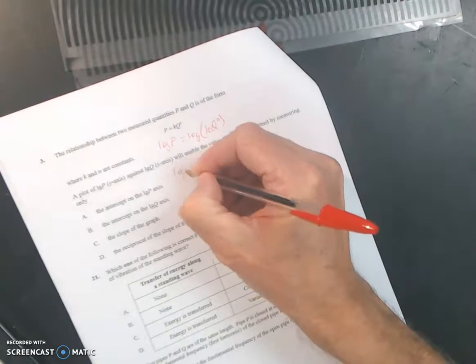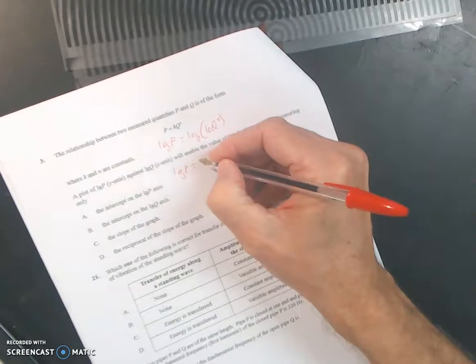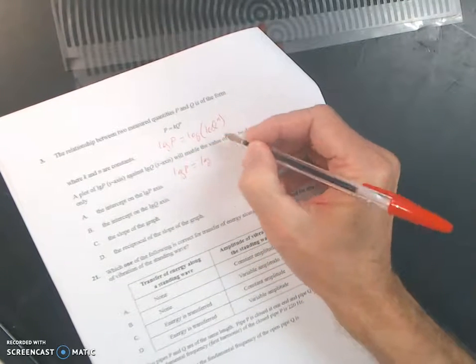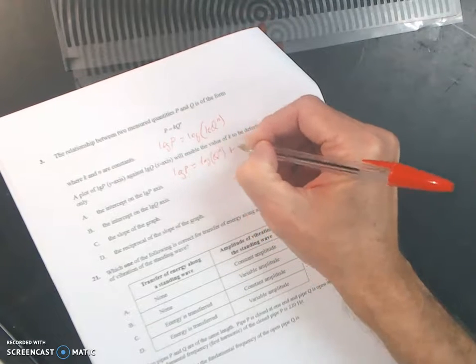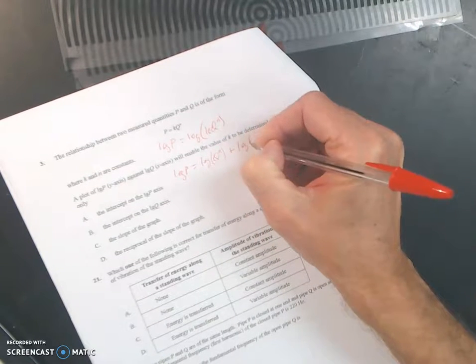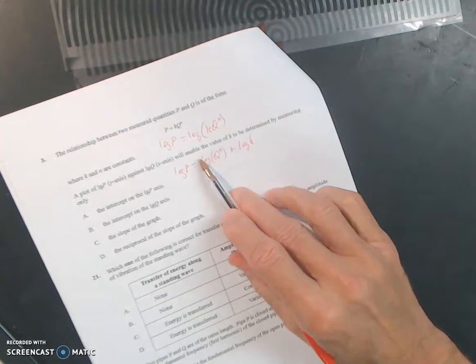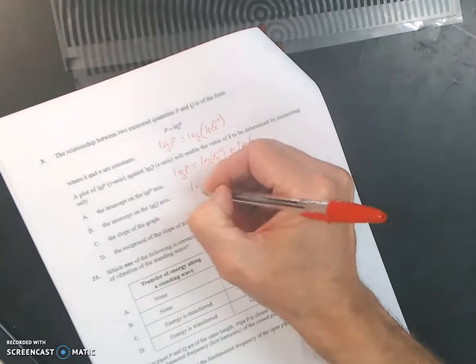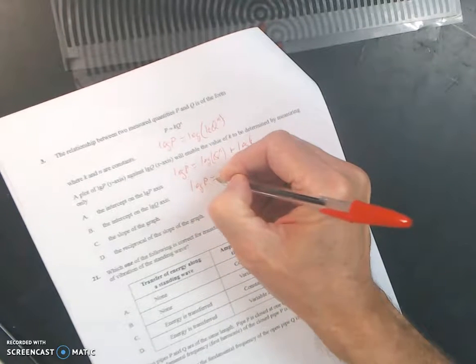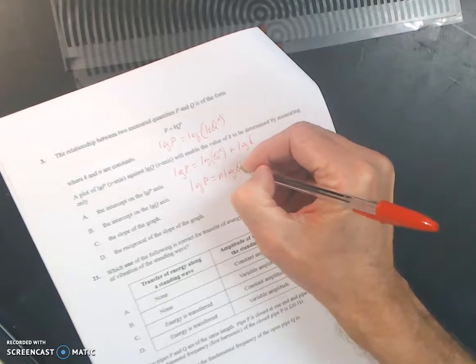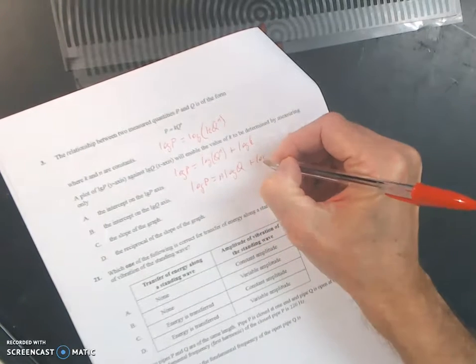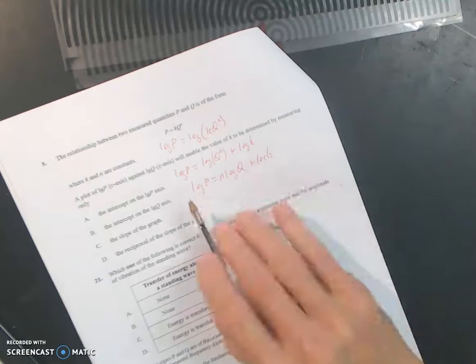So now we get log P equals log, I'm going to change the order here, Q to the N power plus log K. Finally, this exponent will fly out in front, so we get log P equals N log Q plus log K, and these could be LNs, this could be any kind of logarithm.